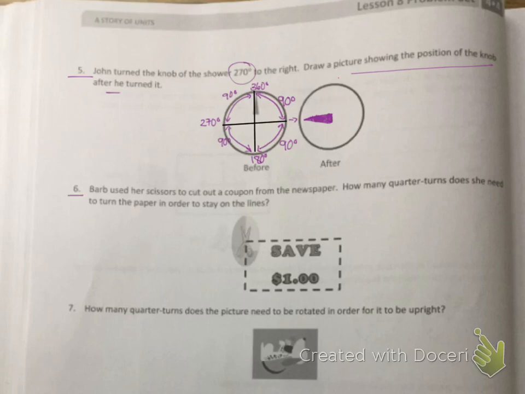Let's go into 6. Barb used her scissors to cut out a coupon from a newspaper. How many quarter turns? And a quarter turn is literally a right angle, okay? Because it's a quarter turn. So this right here would be considered a quarter of a turn. 1/4 of a turn, okay?